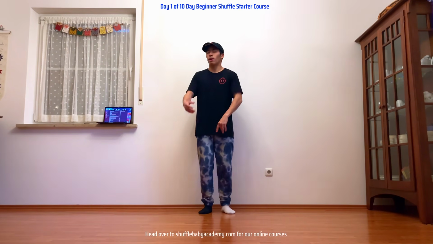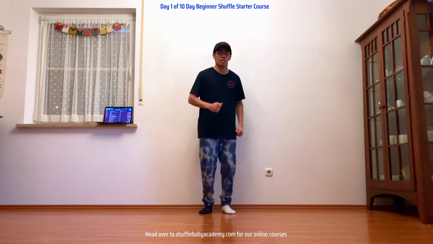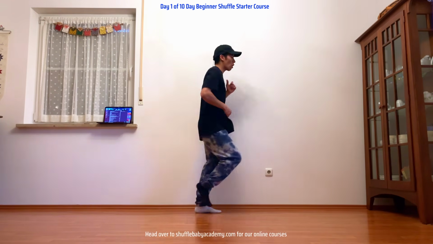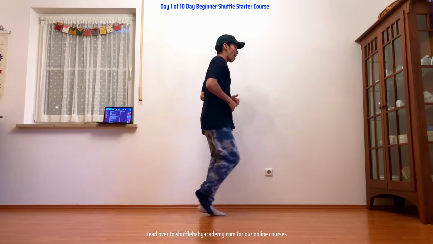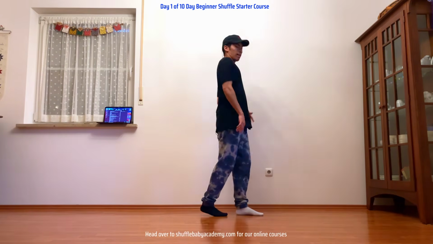Alright, think about this groove. Having this groove is what's going to be your best friend. If you cannot bounce and groove at this beat, this tempo, your footwork is not going to be there, okay? So make sure you get used to this motion. Here we go. 1 and 2 and 3 and 4 and 5, 6, 7, 8.